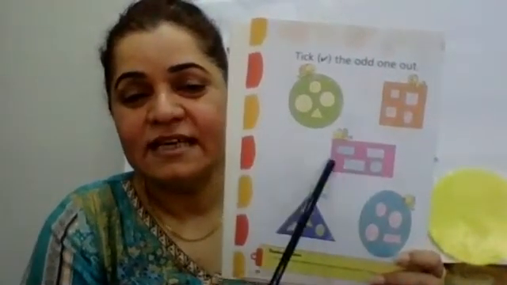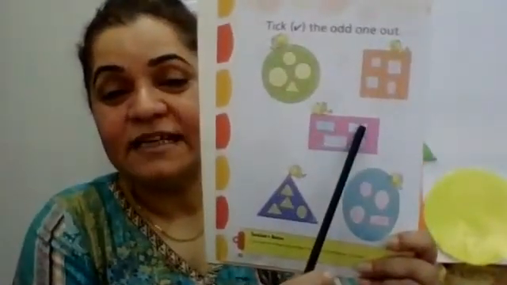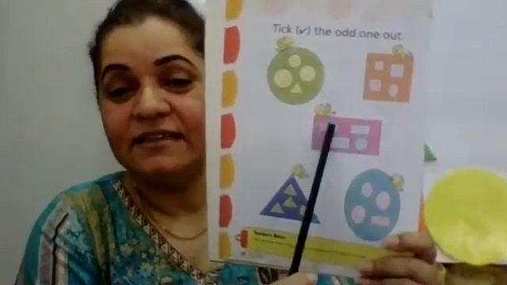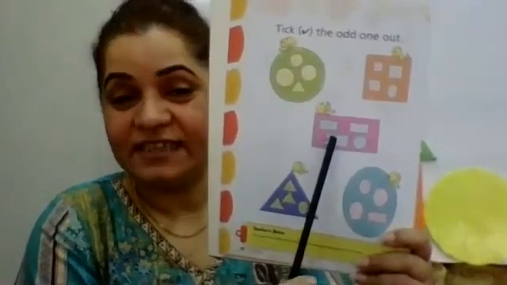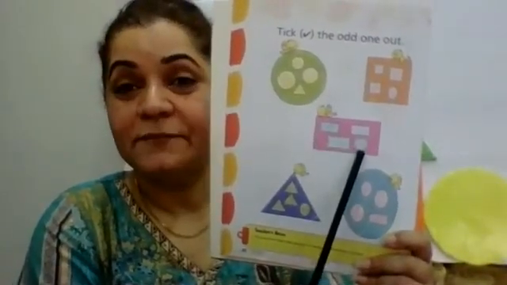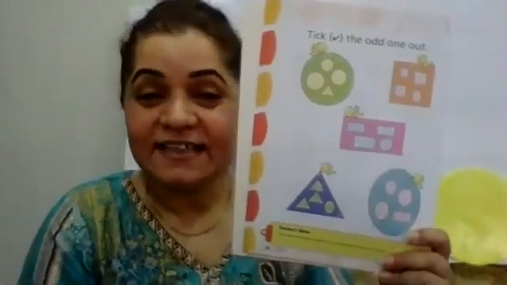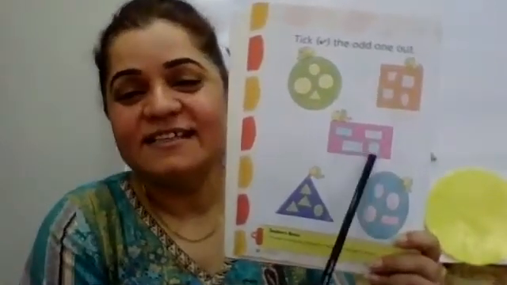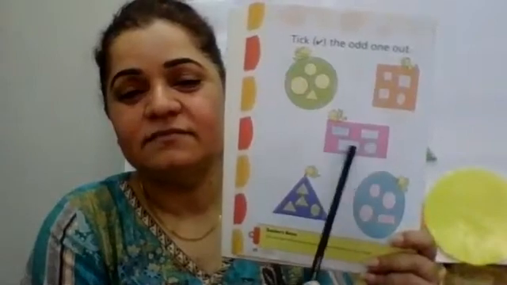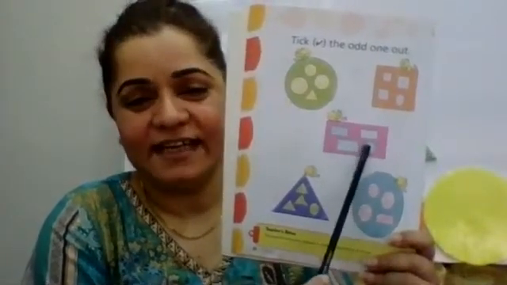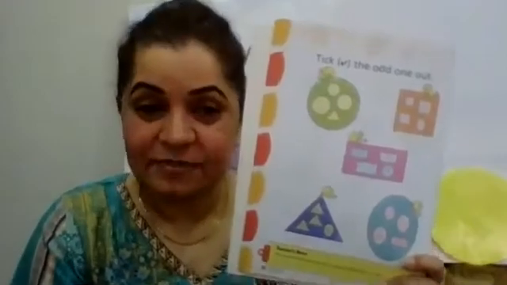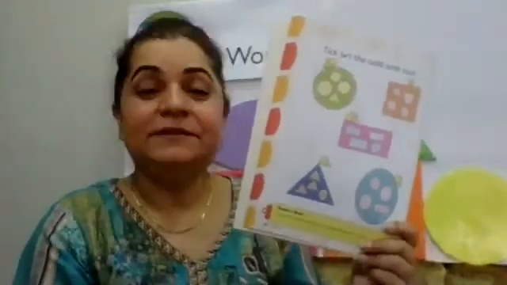Which one is this? Rectangle. Yeah, that's a rectangle. What about this? Rectangle, rectangle, rectangle. Oops. Circle. That's great. So are you going to take this or this? This, yeah. So you're going to take the circle because that's the odd one out.